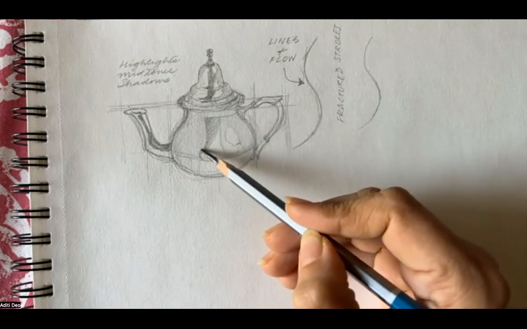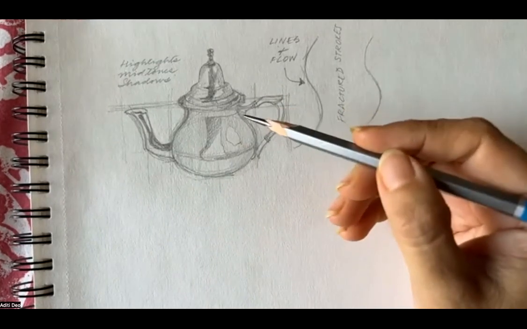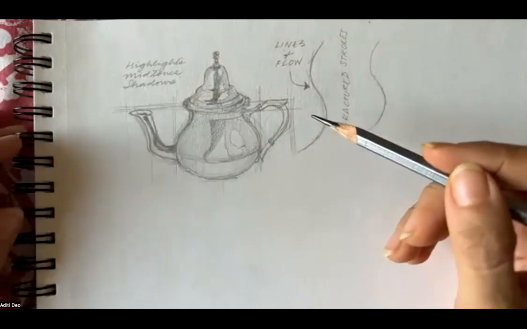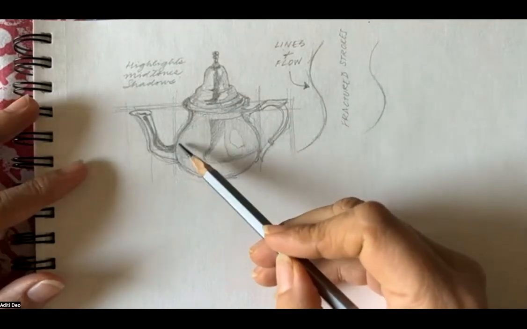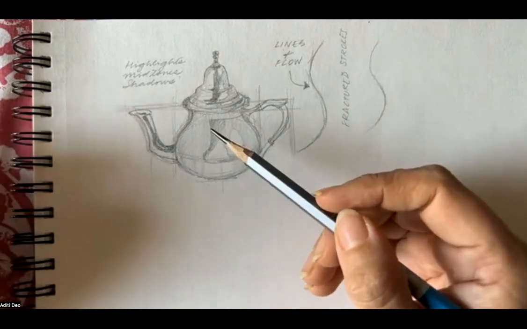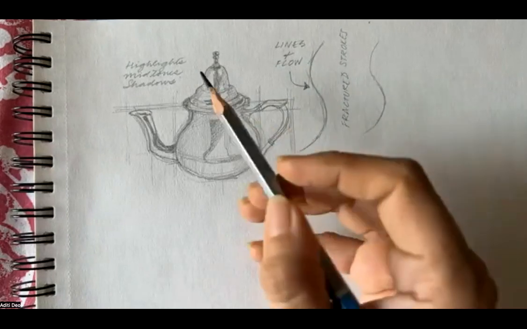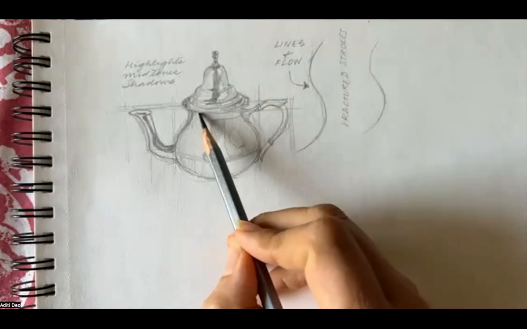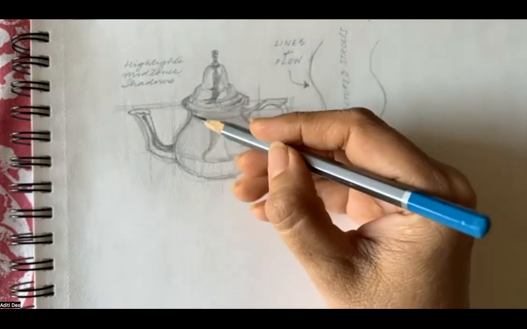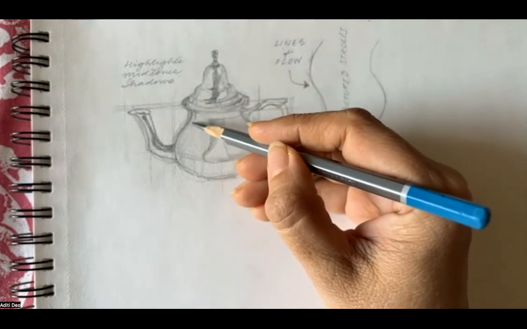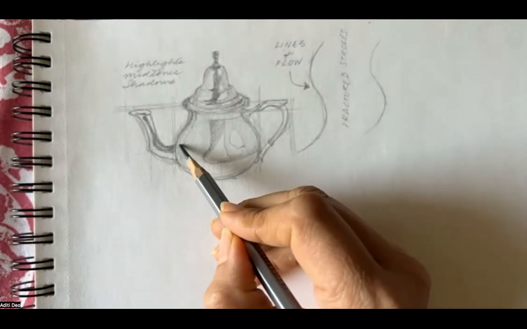Where the spout is, there's a reflection of the spout on the kettle. So again, you don't need to know that it is the reflection of the spout. You do see a dark line, right? Yes. So you just have to translate that onto the body of the kettle.